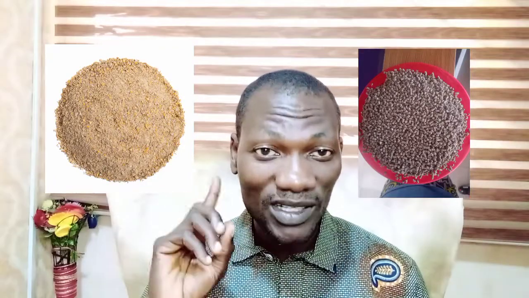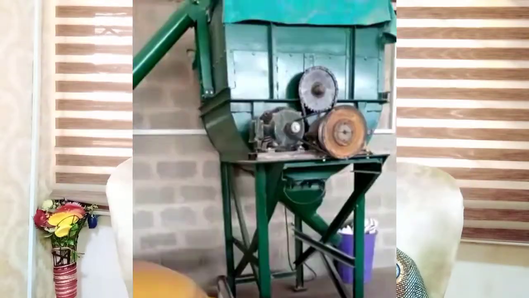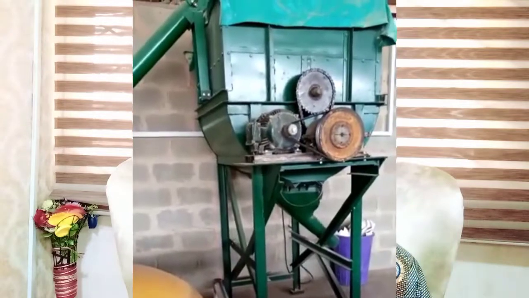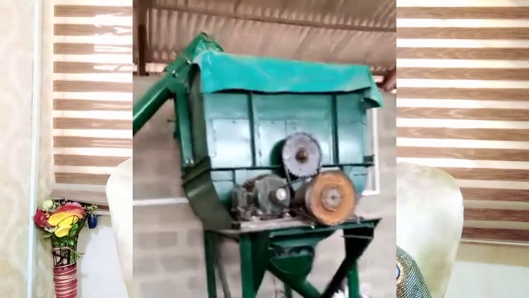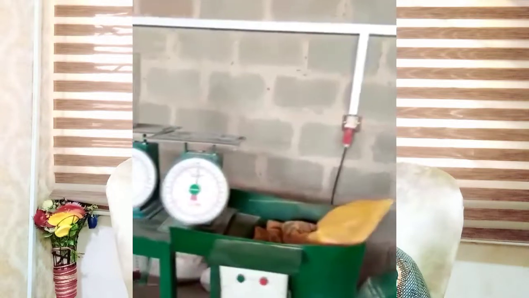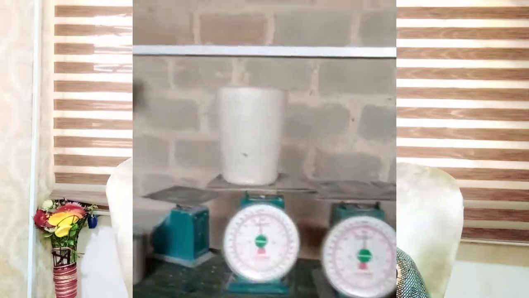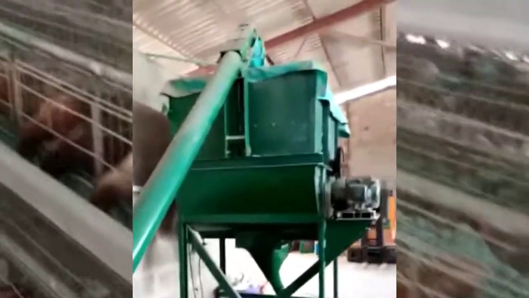Now, let's talk about the mash. The mash is when you grind this whole grain, you mix them with some micronutrients, the vitamins, the methionine, some amino acids. Then at the end of the day, you provide a balanced diet which you give to these birds. As you give them these nutrients, these birds are well fed, they grow very well.